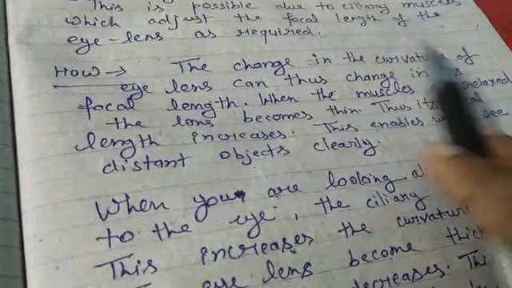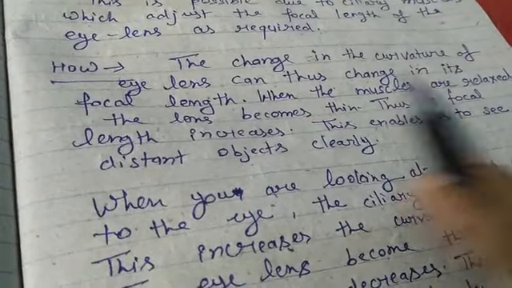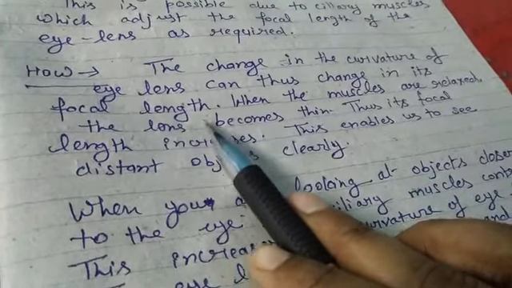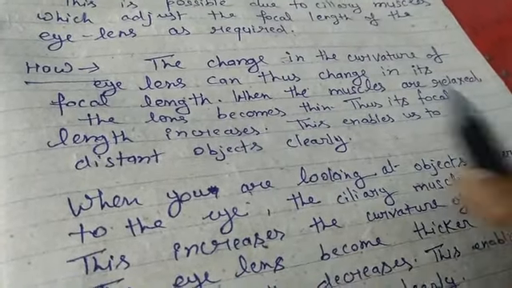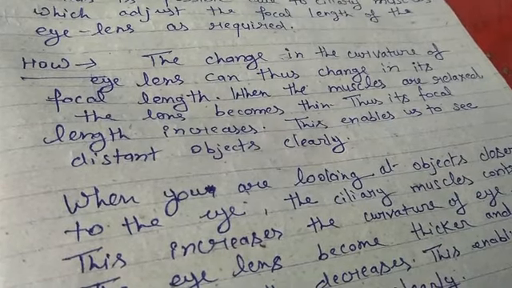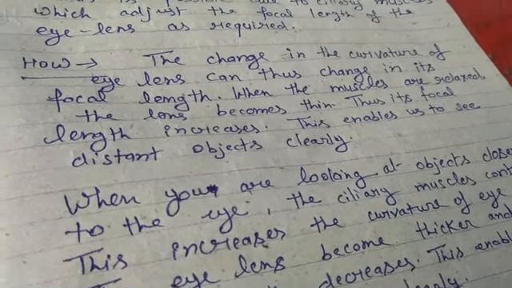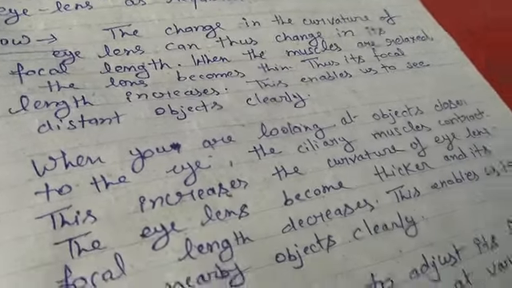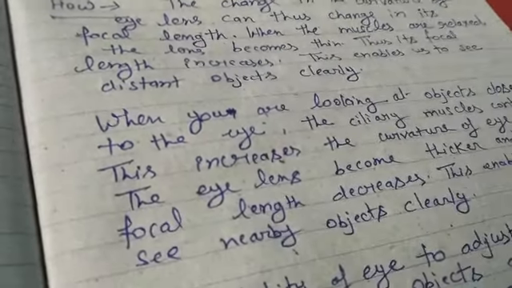Now see the process. The change in the curvature of the eye lens can thus change its focal length. When the muscles are relaxed, the lens becomes thin. That means the focal length increases, and it enables us to see distant objects clearly. Now see what happens when we look at any closer object.